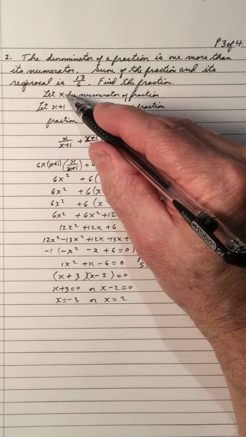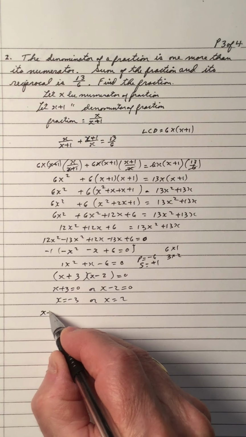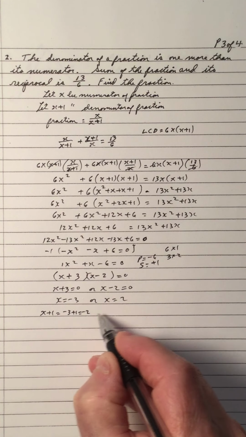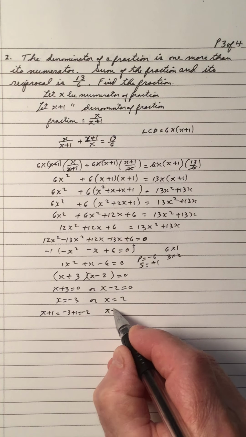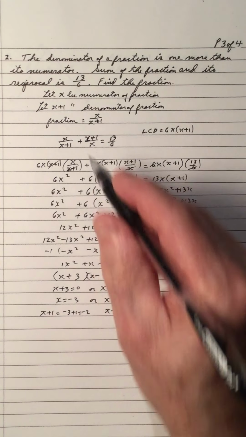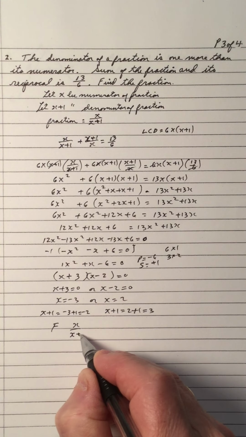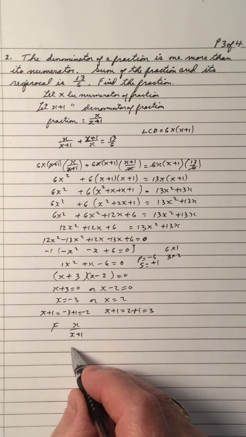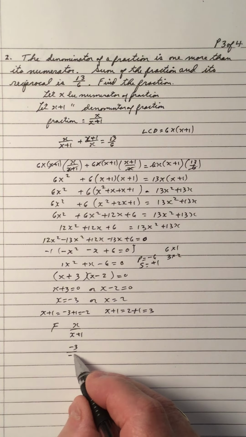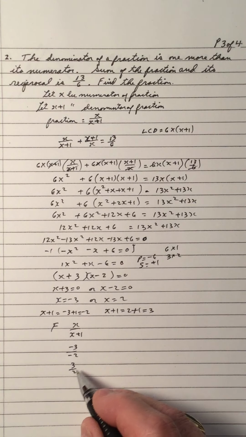Now, we have x and we have x plus 1. So when x is negative 3, x plus 1 is negative 3 plus 1, which is negative 2. And when x is 2, x plus 1 is 2 plus 1, which gives me 3. So the fraction, remember, is x over x plus 1. That means I have negative 3 over x plus 1, which is negative 2.